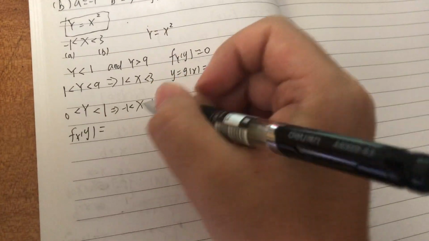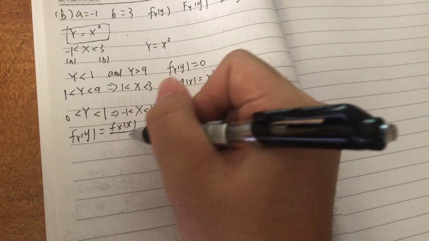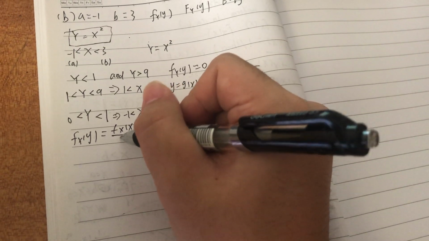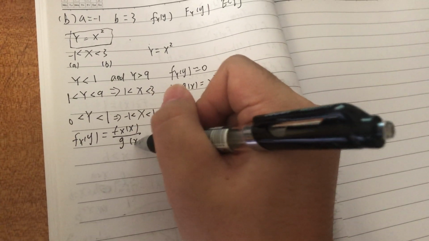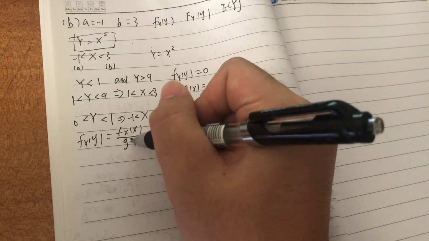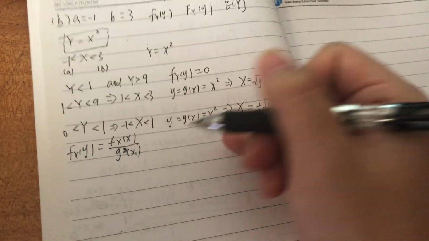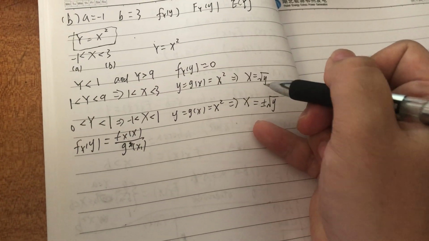Like if x, f divided by g, like here, we just plug in the number.